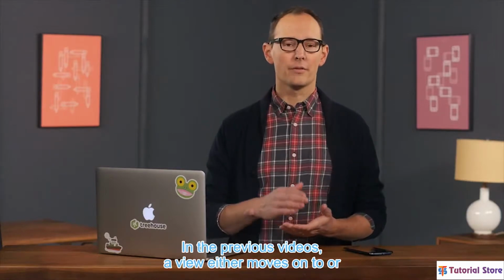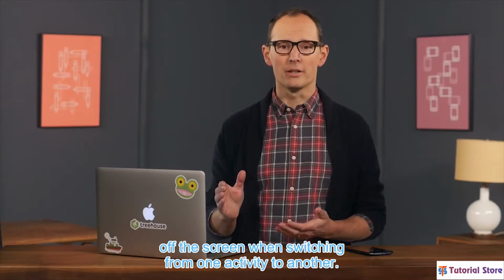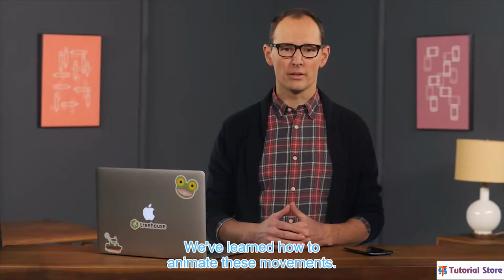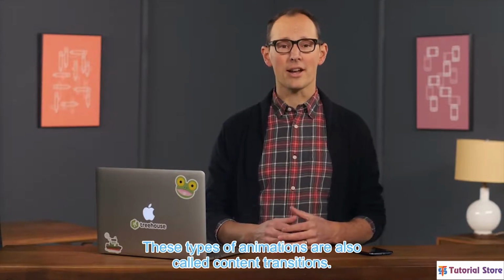In the previous videos, a view either moves onto or off the screen when switching from one activity to another. We've learned how to animate these movements. These types of animations are also called content transitions.